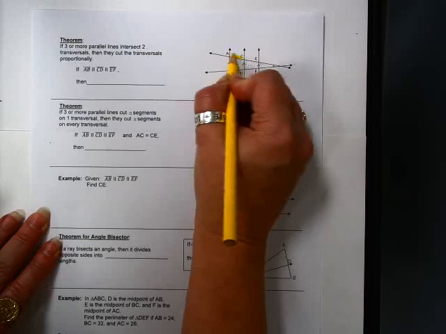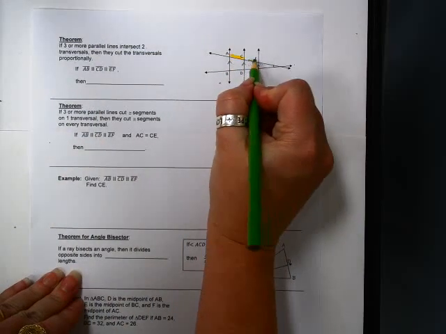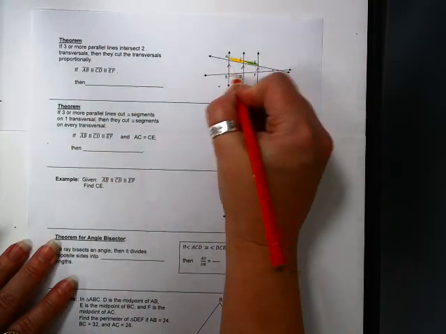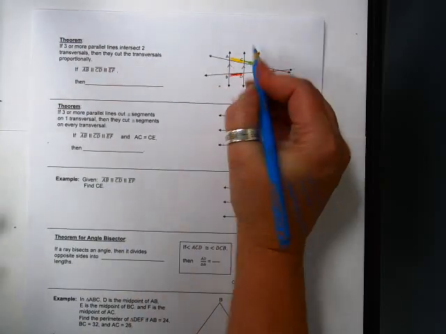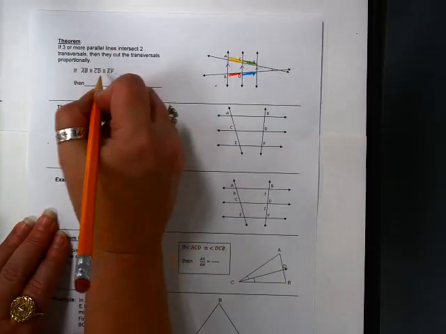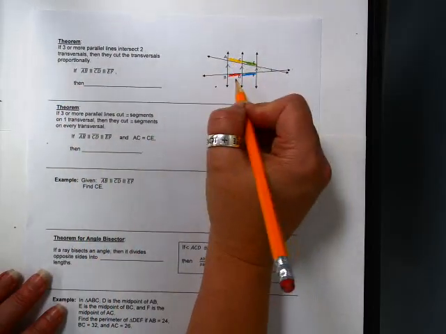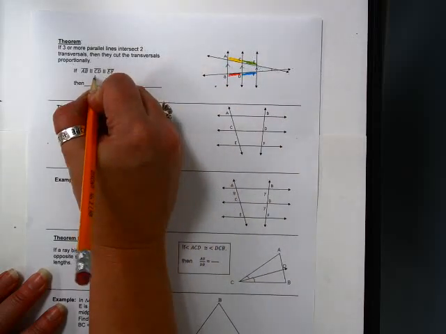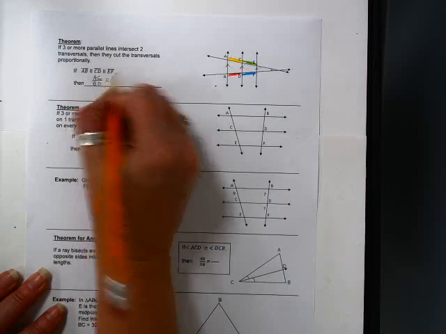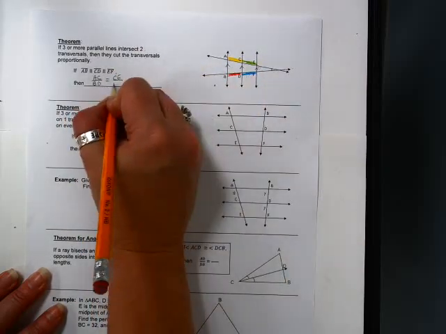This is going to be yellow and green, and this is going to be red and blue. Okay, so here, this is going to be AC over BD equals CE over DF.